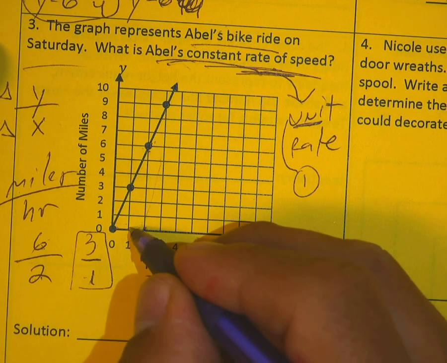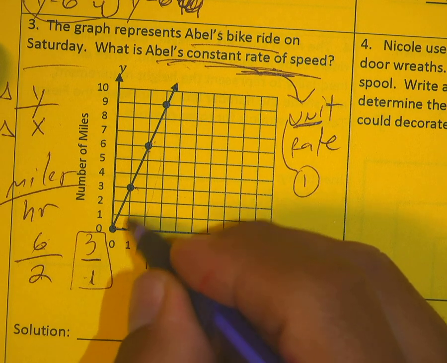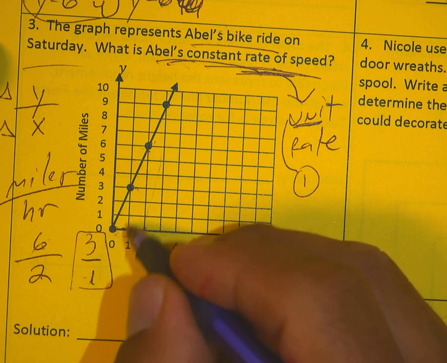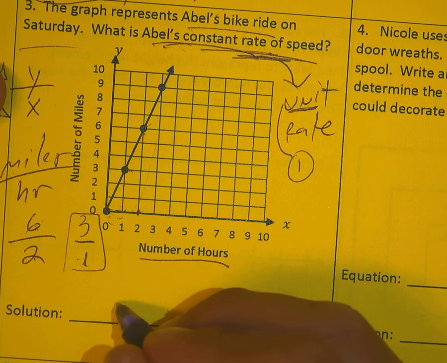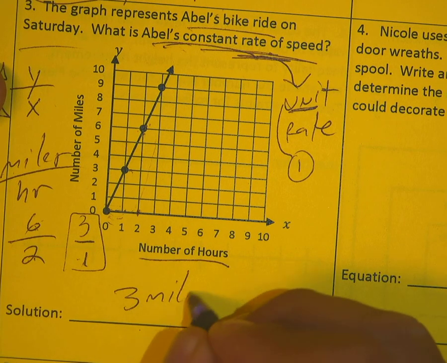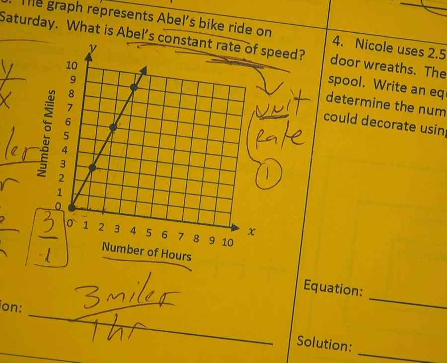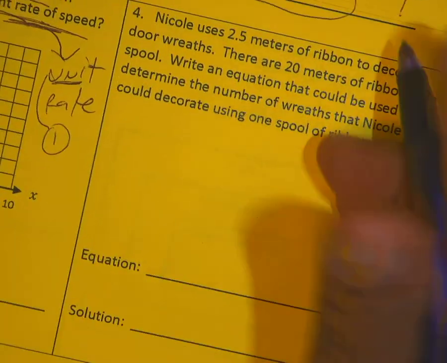Because if you look here, in 1 hour, I went 3. Your answer can be gotten from the graph. Okay, so the answer is here. So my answer is 3 miles in 1 hour. Okay. And so now, look at number 4.